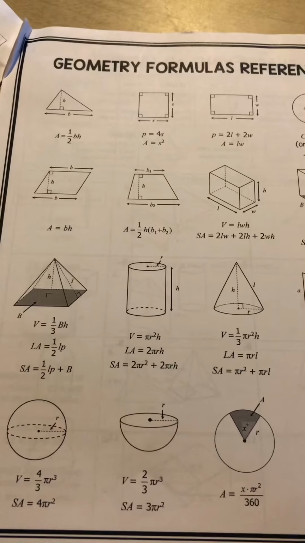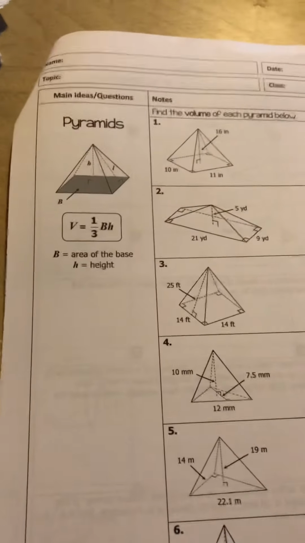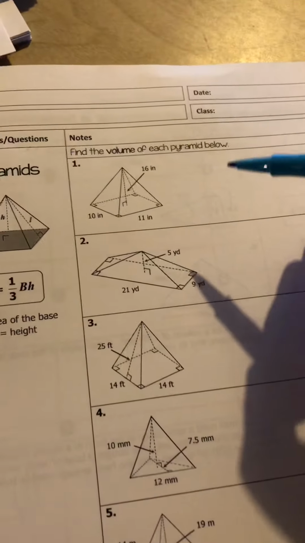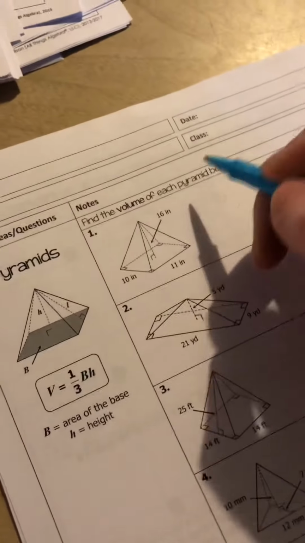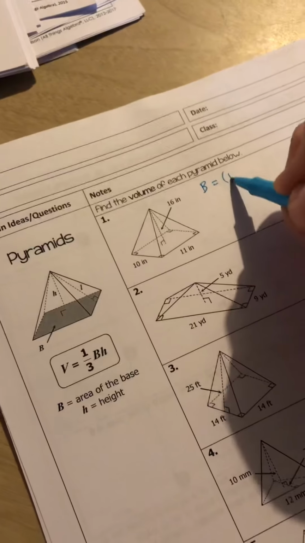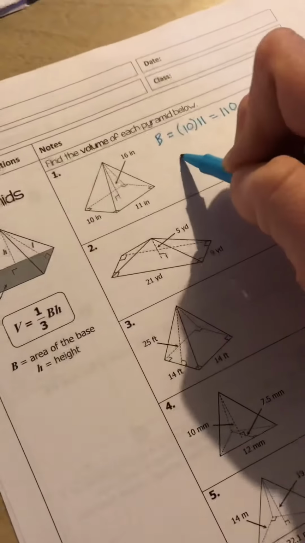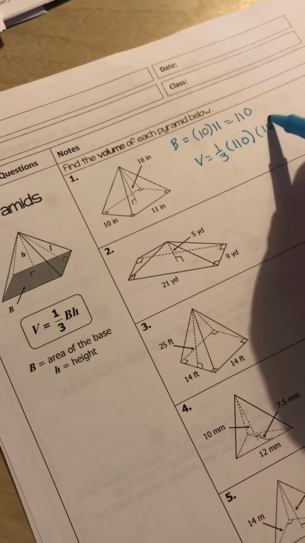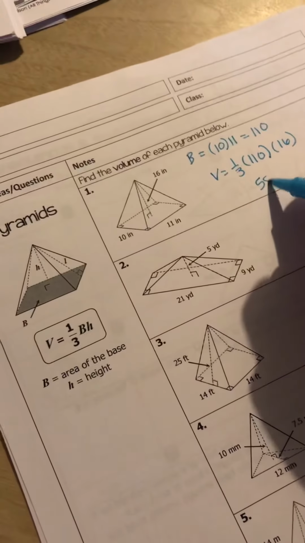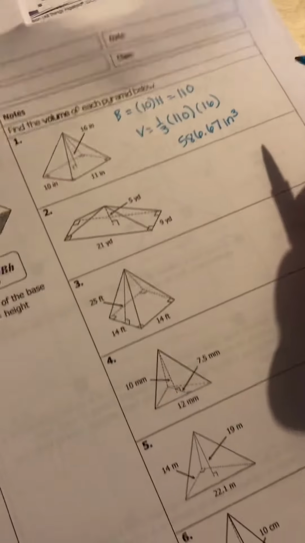All right. On this first notes paper, volume equals 1/3 times the area of the base times the height. Just a couple of these to go through with you. To find the area of the base, it's just a rectangle. It's going to be 10 times 11, right? Length times width, which is 110. And then for my formula, I'm going to have 1/3 times that 110, the area of the base, times the 16. Then we just plug that in our calculator. You should get 586.67 inches cubed.